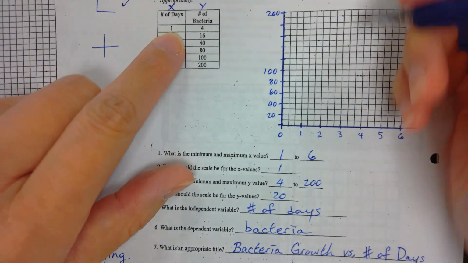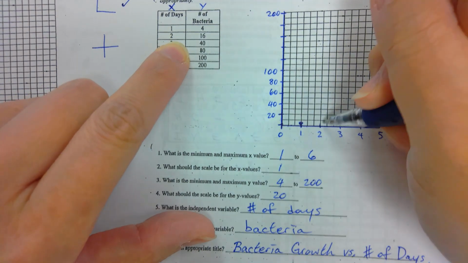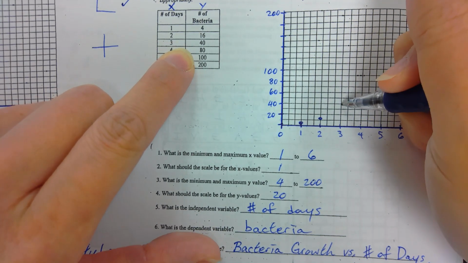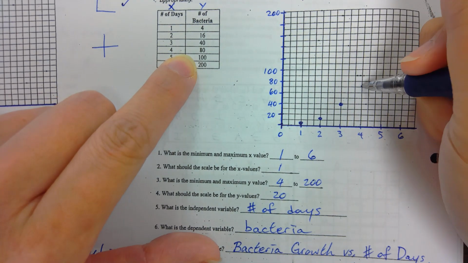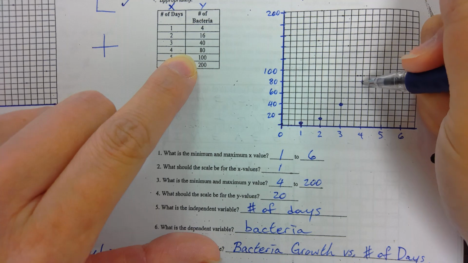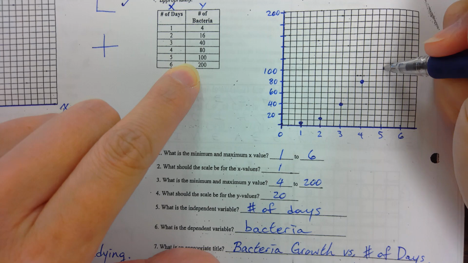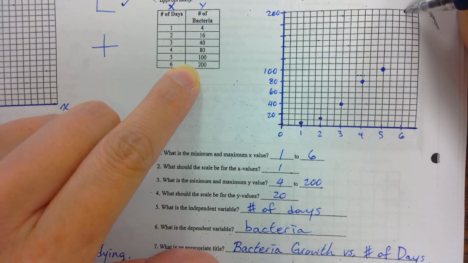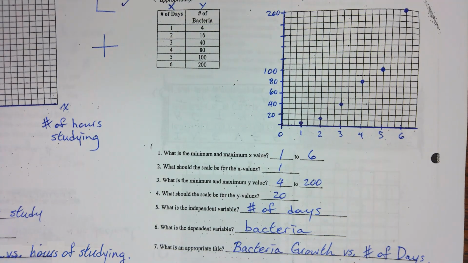Okay. So 1 and 4, about right here. 2 and 16, right here. 3 and 40, right here. 4 and 80, right here. 5 and 100, 5, 100. And then last one, 6 and 200. Okay, it looks something like this.